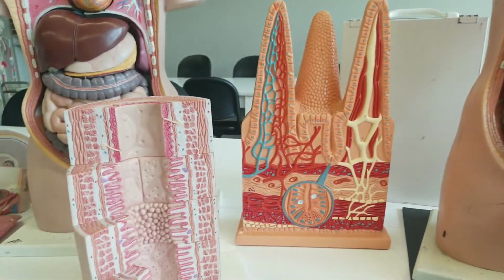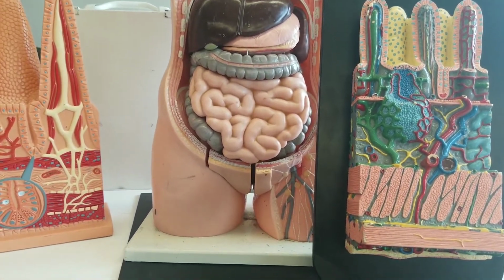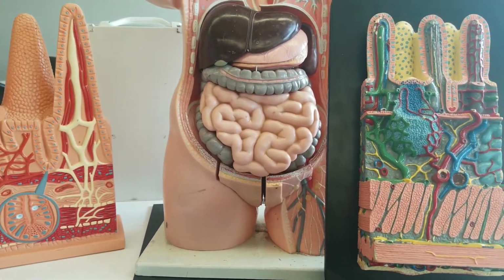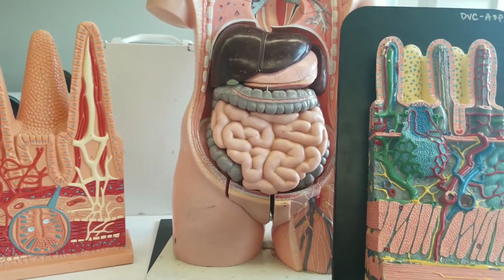Hello, we are taking a look at the digestive system. We're going to focus on the small intestines. We'll start with the small intestines. The small intestines is made up of the duodenum.